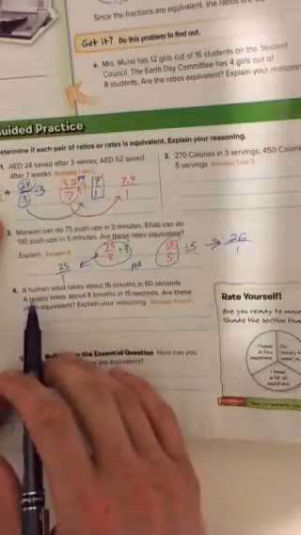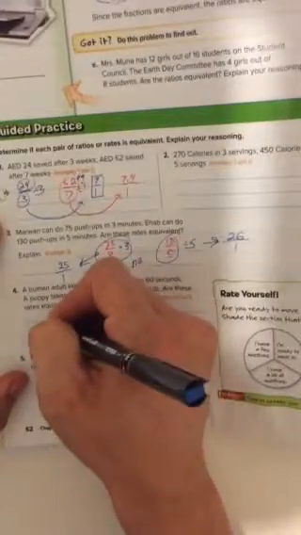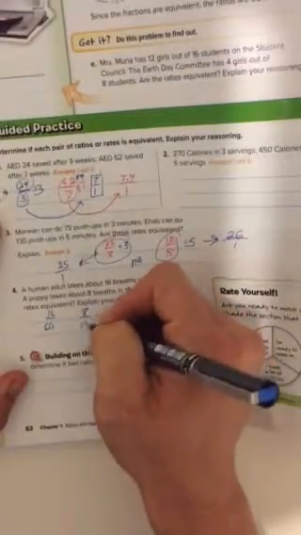A human adult takes about 16 breaths in 60 seconds. A puppy takes about 8 breaths in 15 seconds. Are these rates equivalent? Here's another way of figuring this out. I think it might be an easier way. 8 goes into 16, that's times 2. 15 goes into 60, that's times 4. So you see how this is times 2 and that's times 4? Because they're not the same, it's not equivalent.